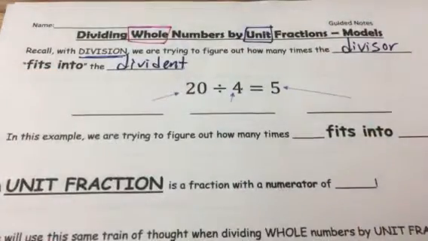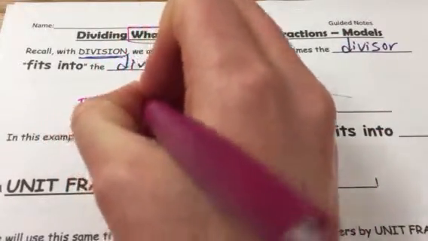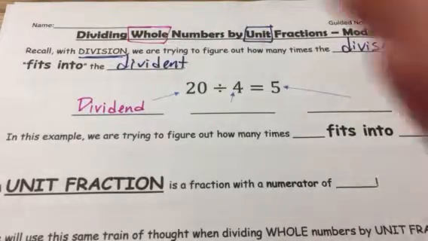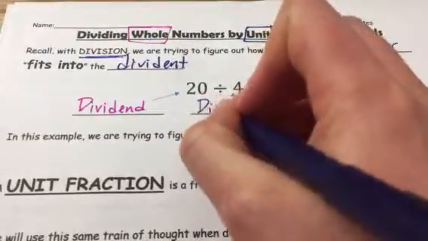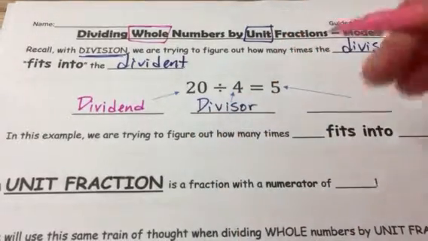Now let's go ahead and define those two words. Remember, the first number in a division problem is your dividend, because that is the number that's going to be split up. Your divisor is the number you're splitting it up by. And your answer is what we call the quotient.